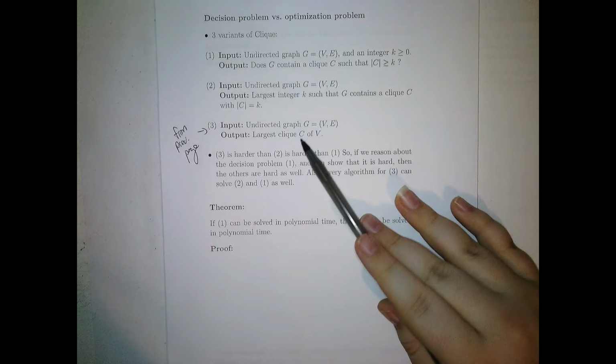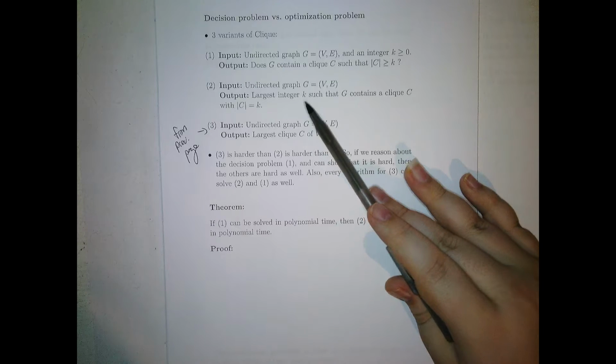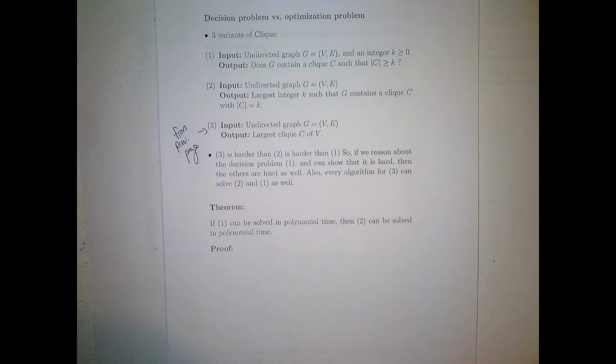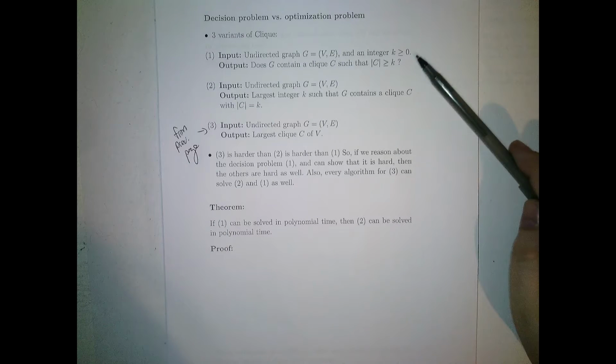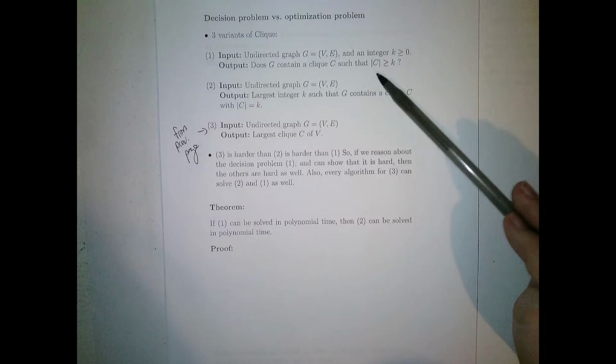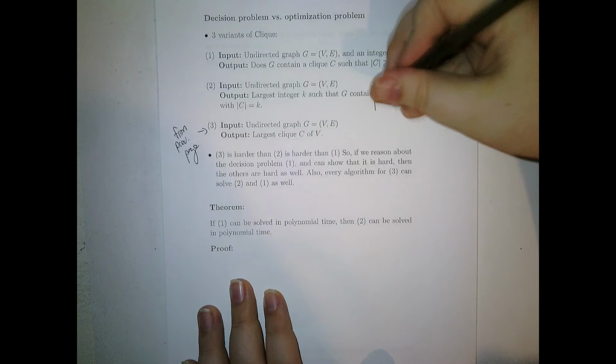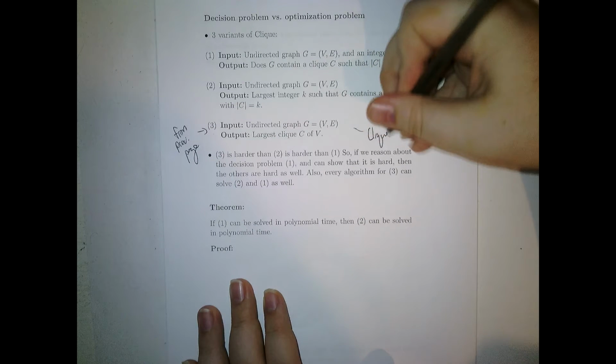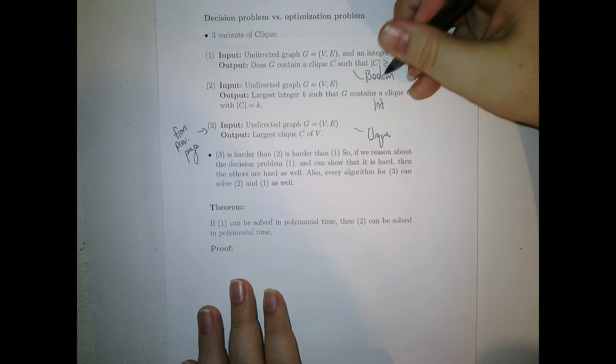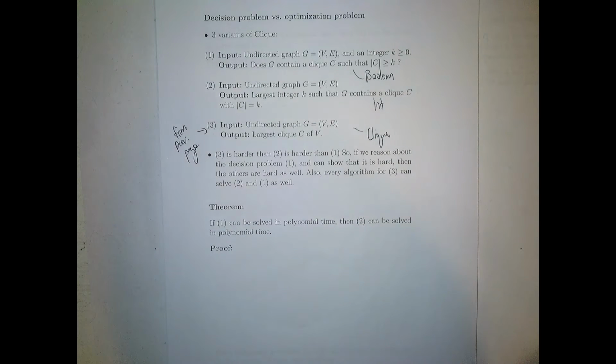Instead of outputting the largest clique, we could just output the integer k such that the largest clique is of size k. Now there's no ambiguity; it's just a single number. That said, you could go even further to reduce the complexity, down to just a decision problem: does the graph G contain a clique of size greater than or equal to k? So this one outputs an int, this one outputs a clique, and this one just outputs a Boolean, a yes or a no.